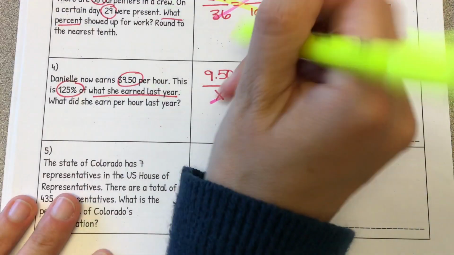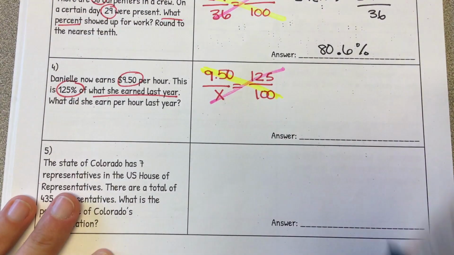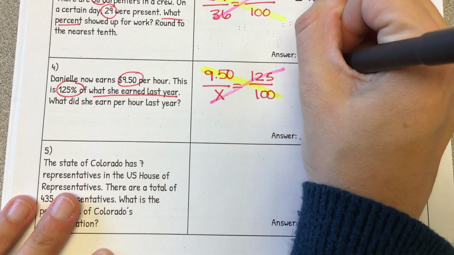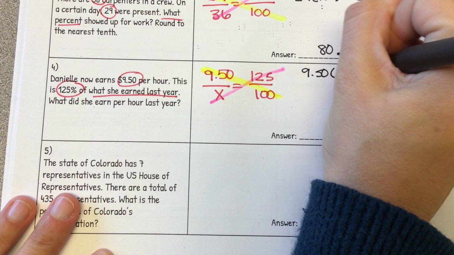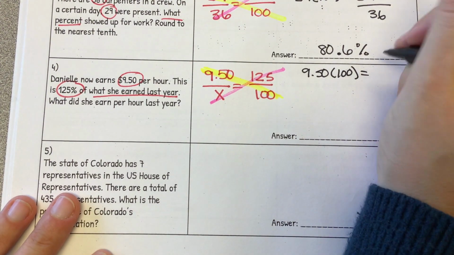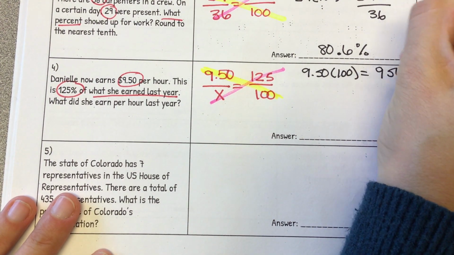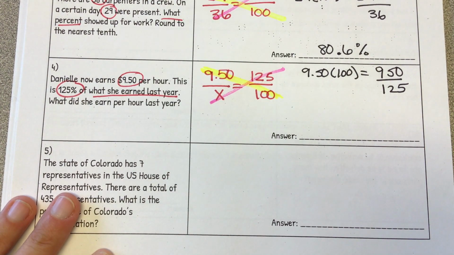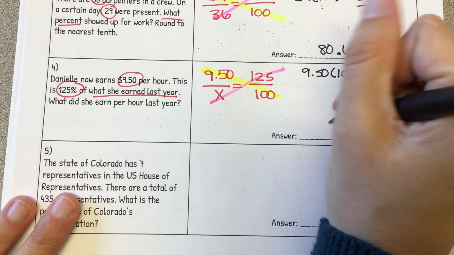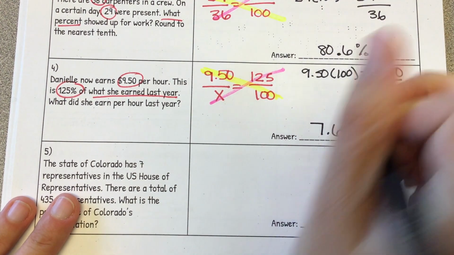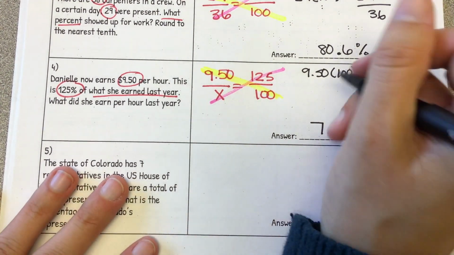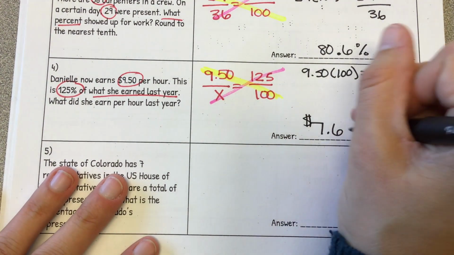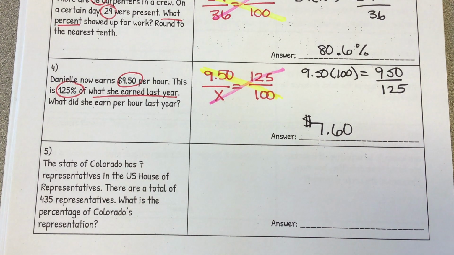Now we have our proportion, which we can solve. When we multiply, 950 divided by 125 equals 7.6. But we're talking about money, so I'm going to add my dollar sign and I'm going to add a 0 so that it has 2 decimal values.